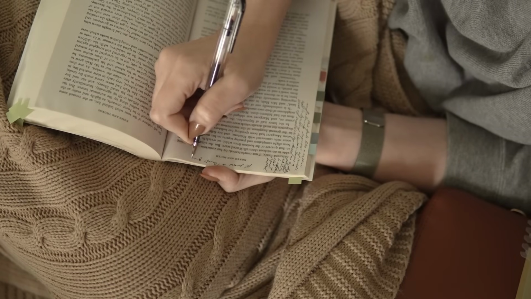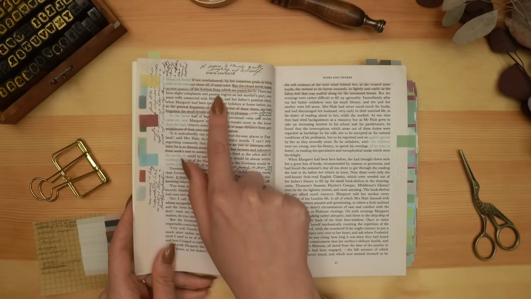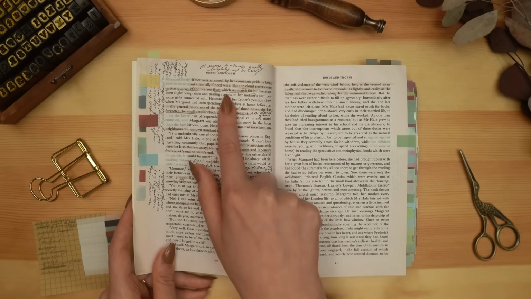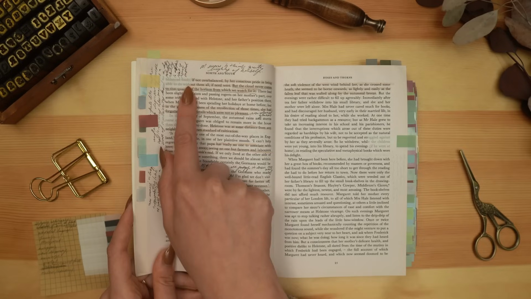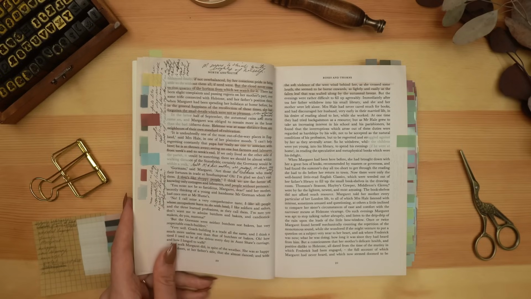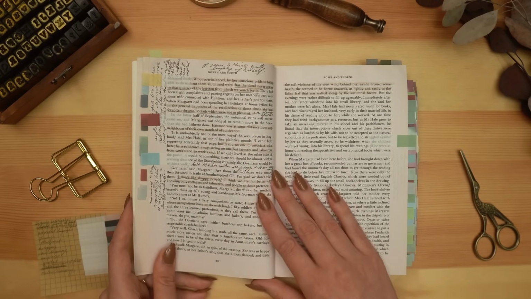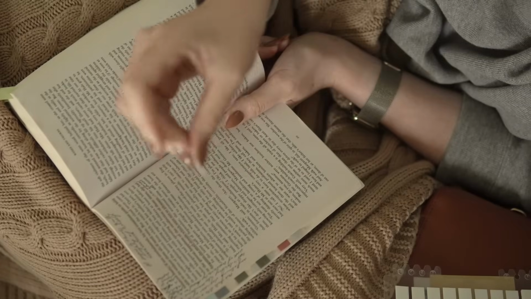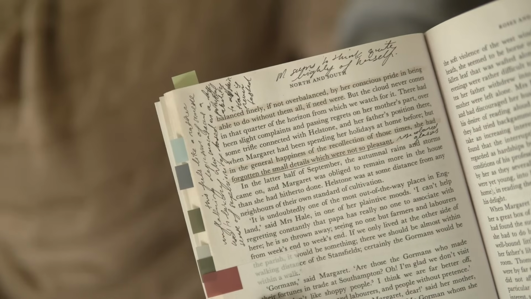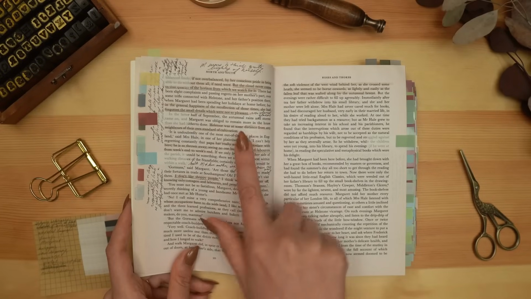I did like this quote here, "but the cloud never comes in that quarter of the horizon from which we watch for it." So I had highlighted that and then also underlined it and added a yellow tab. Yellow is traditionally my quotes color, and it was again this time. A red tab for Margaret, because so much of this is giving some more characterization for Margaret, including this passage here. "In the general happiness of the recollection of those times, she had forgotten the small details which were not so pleasant." Her rose-colored glasses for her home.